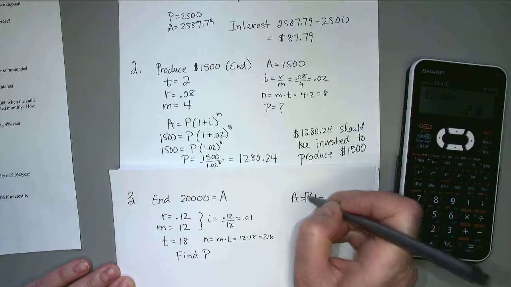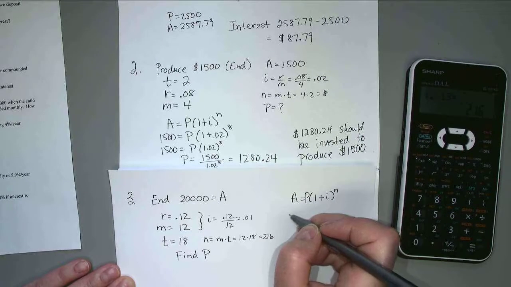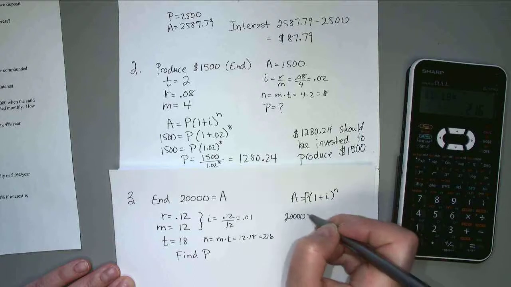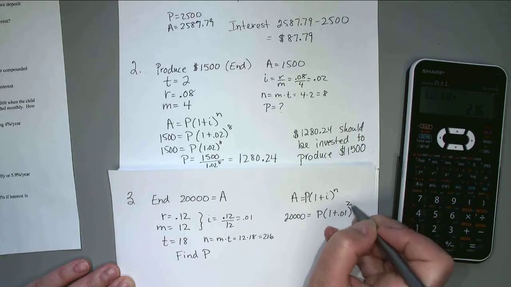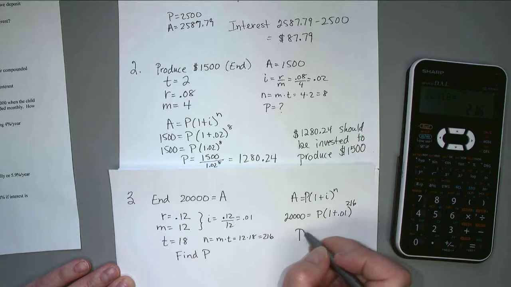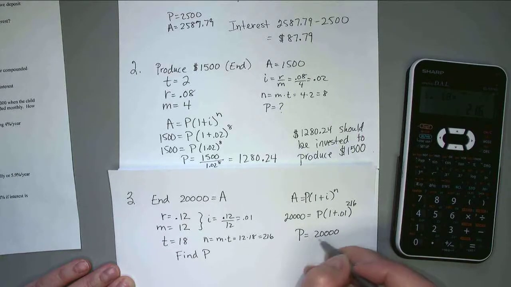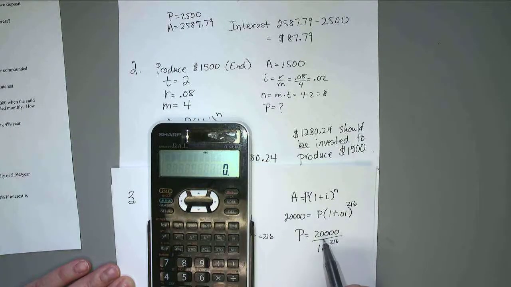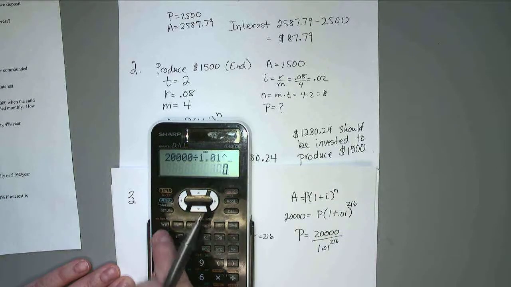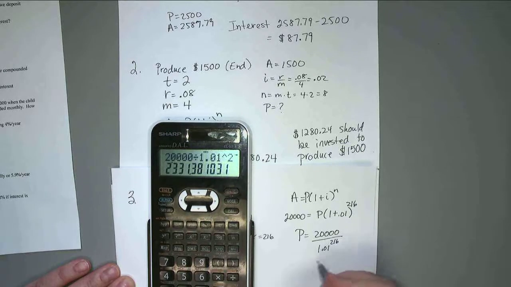So 20,000, N is 216. So P is 20,000 divided by 1.01 to the 216. 1 plus 0.01 is 1.01. 2331.38. Okay, not too bad.